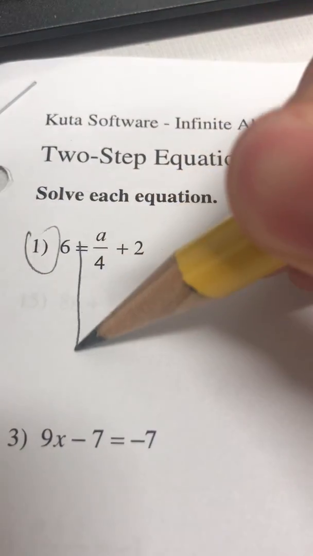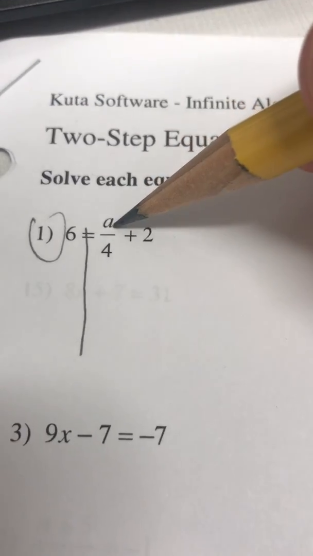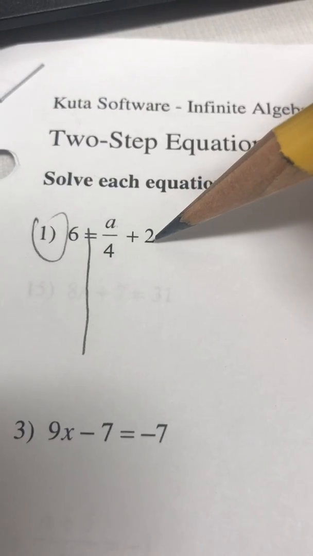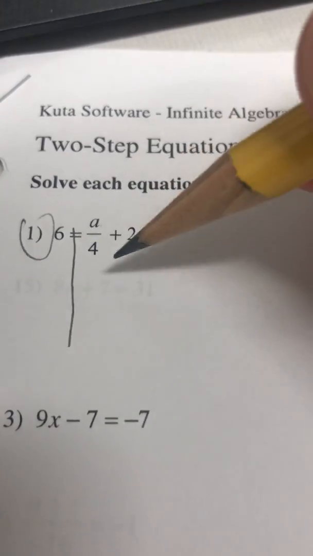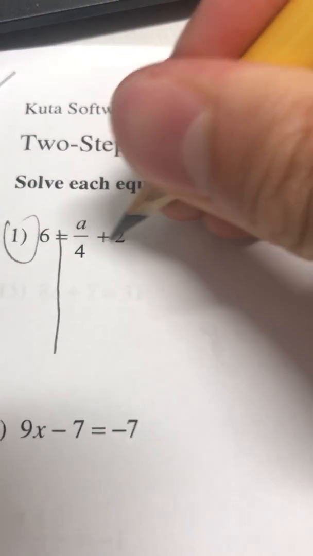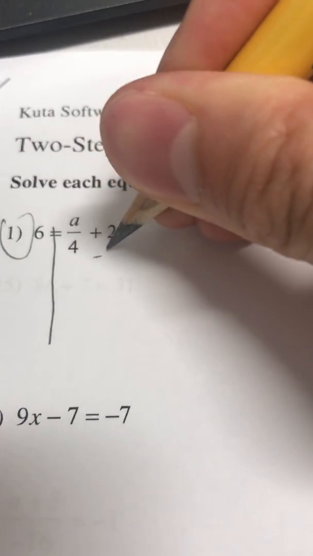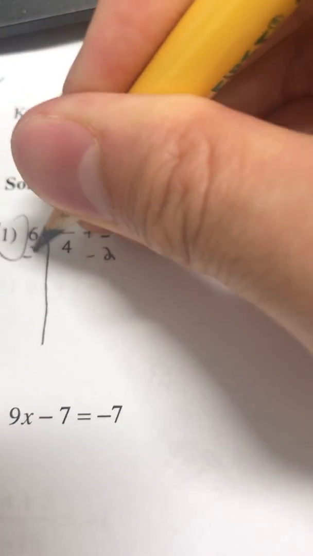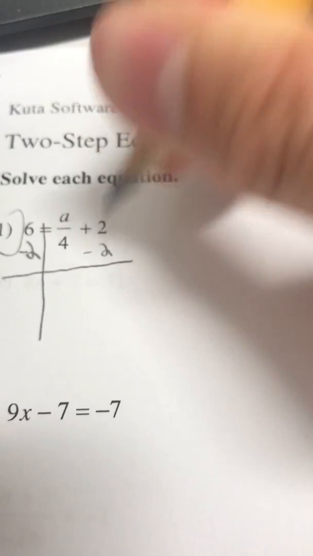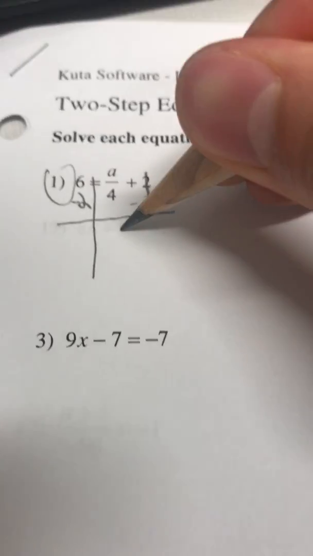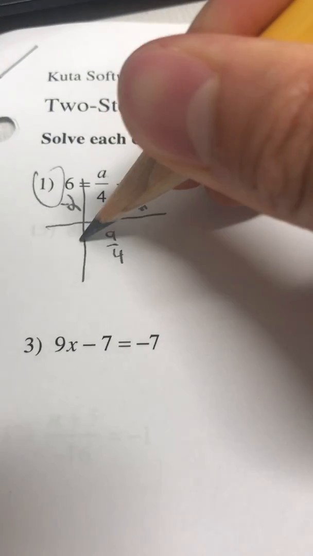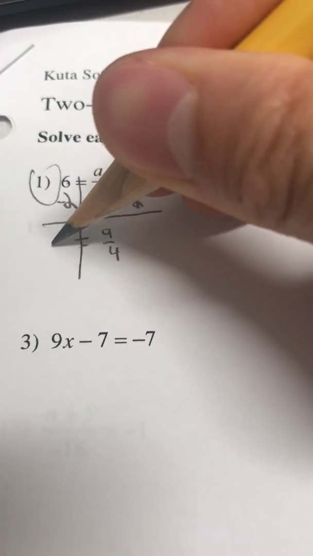So let's start off. We see that the A is over here, and there's a constant right next to it. We're going to get rid of that constant. It's plus 2, so we minus 2 on both sides. The 2's cancel out here, so I'm left with A divided by 4. And on the left side, 6 minus 2 is 4.